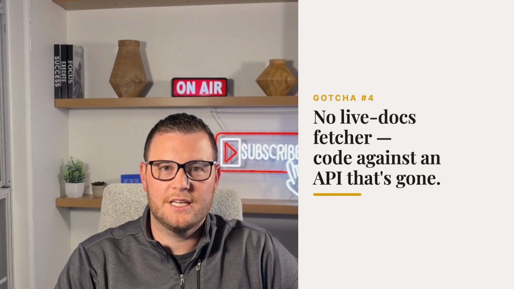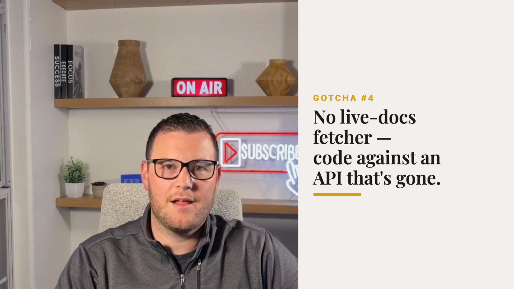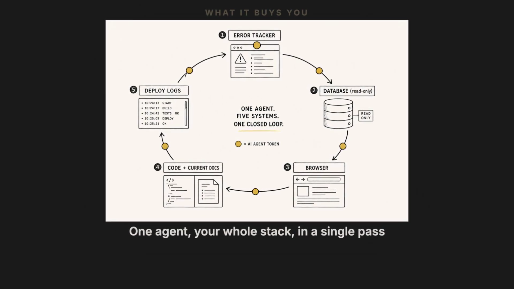Wire the read-only database MCP and make the AI use it. No live docs fetcher gets you code written against an API that's already gone. Wire it, and that whole bug class disappears. And MCP sprawl quietly taxes every session. Curate to the ones that earn it. 5 rules. Tape them to the wall.